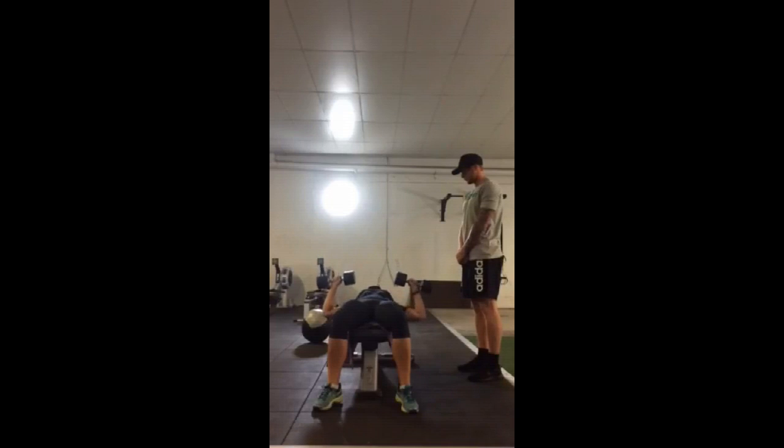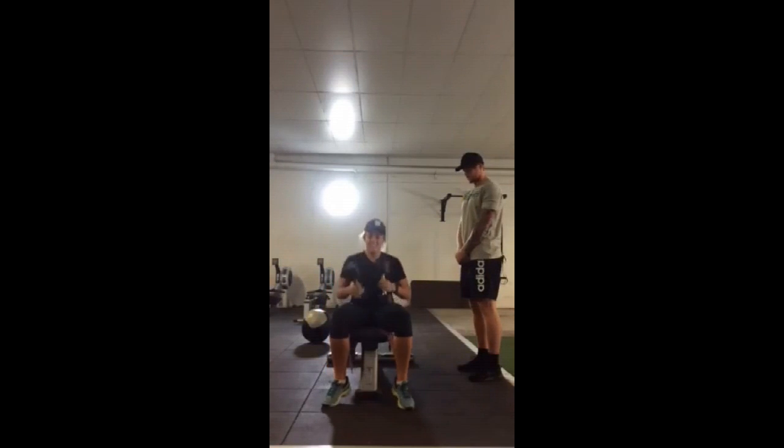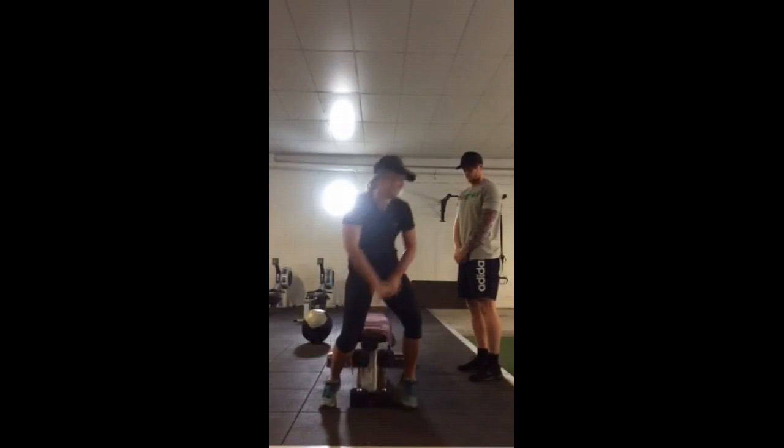and down, and up. When you come down, you want to breathe in. And when you go up, you want to breathe out. Making sure the core is nice and tight. Now we'll let Alex have a go.